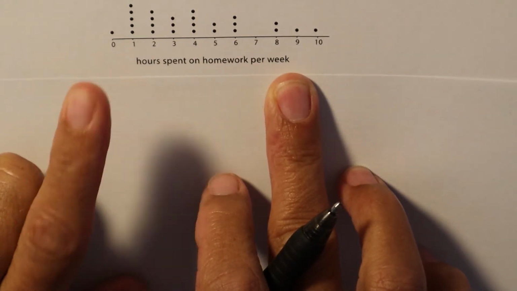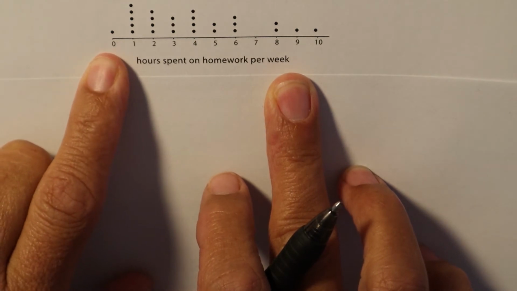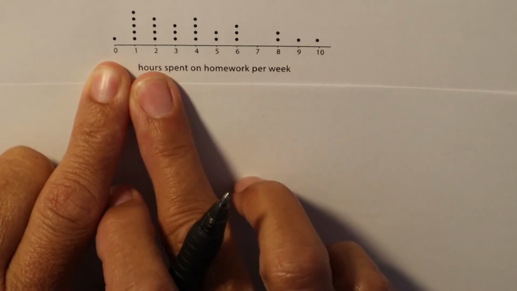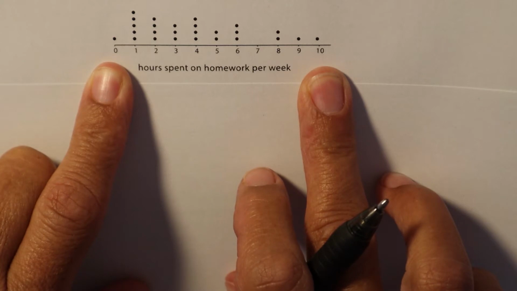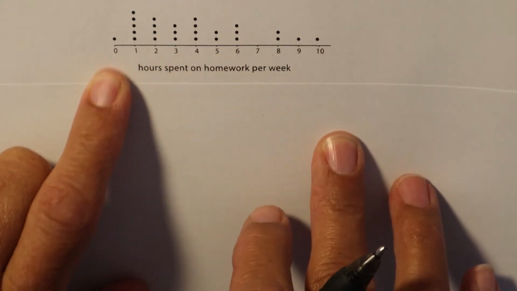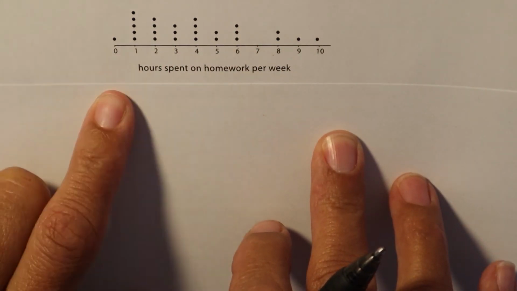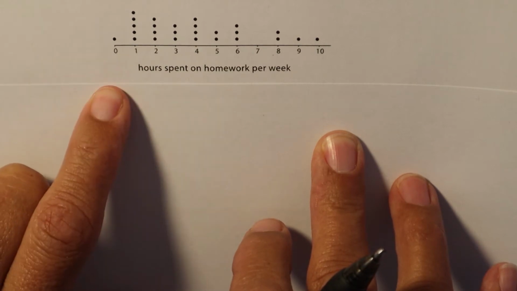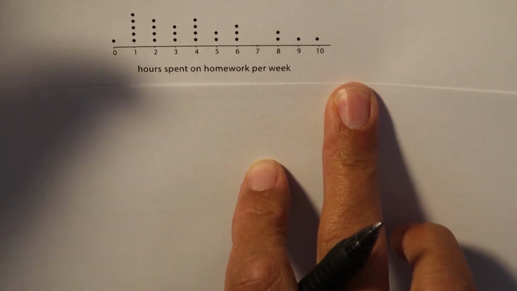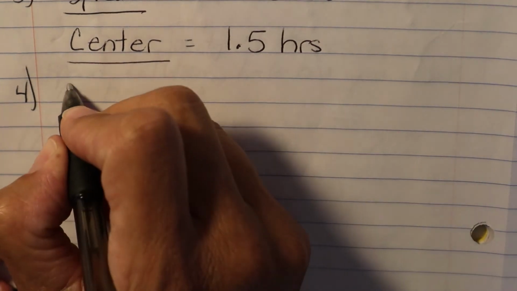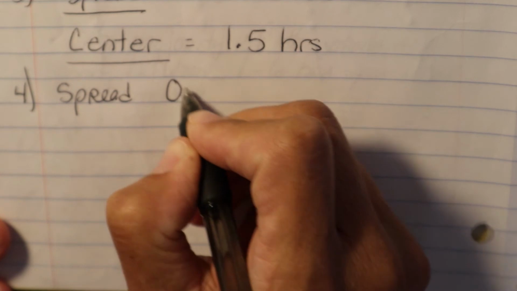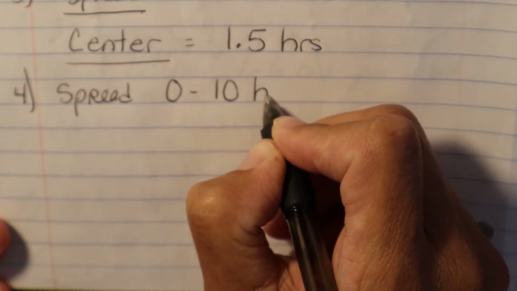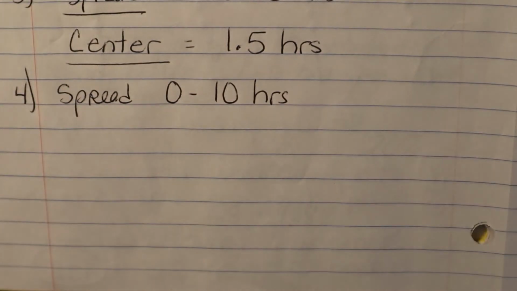And you can see that we have 1 student that didn't spend any time on their homework, all the way up to a student that spent 10 hours on their homework. So the first thing I want us to figure out is, what is the spread of this dot plot's data? Okay, so what is the lowest point, which is 0, and the highest point, which is 10, and that is your spread. So the spread is 0 to 10, and we were talking about hours spent on the homework.